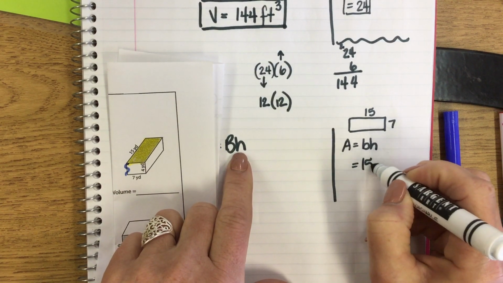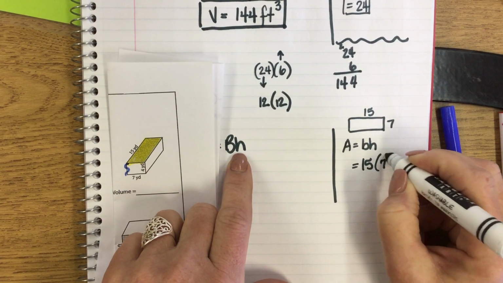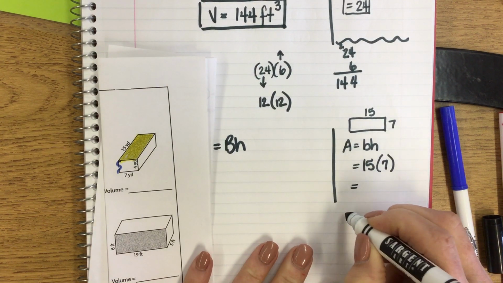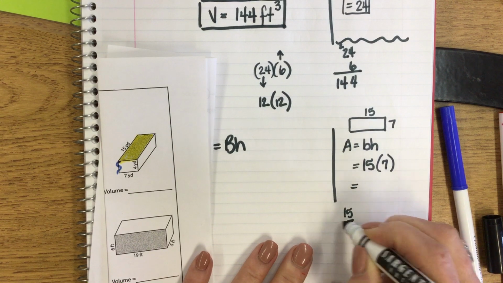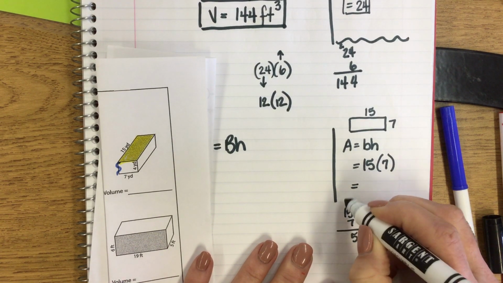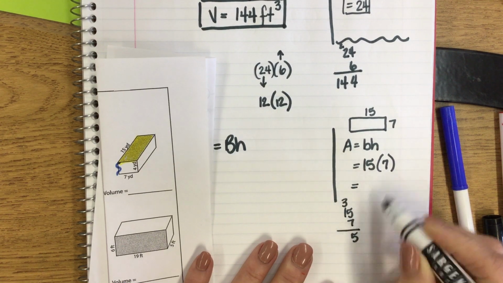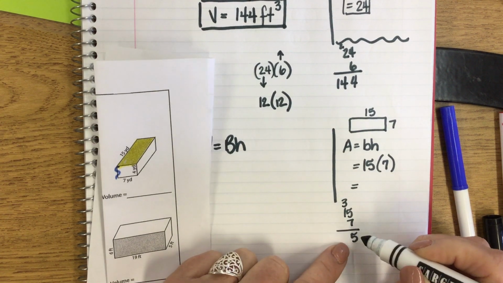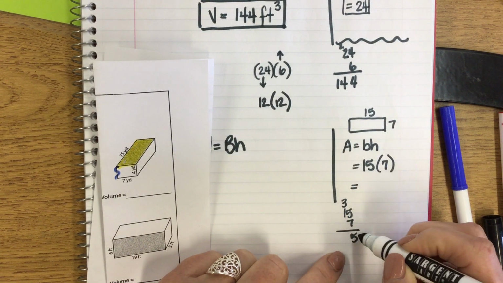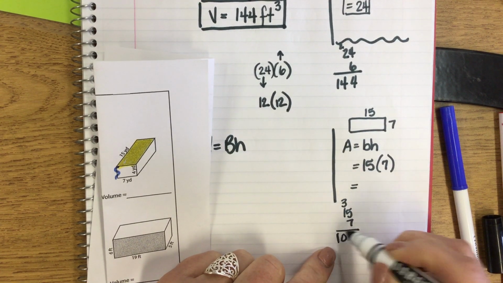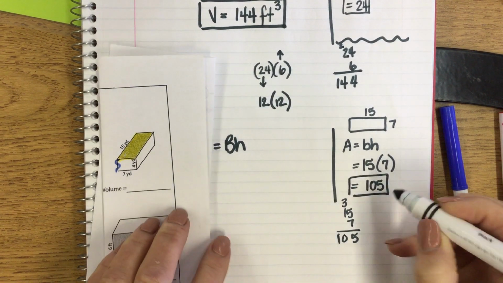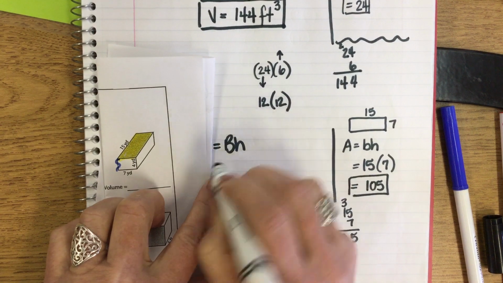So 15 times 7. Okay, what is 15 times 7? 7 times 5 is 35. Mr. Brock should have known that because any number ending in 5 is always going to end up with a 5. So not always, right? If it's an even number. All right, so 5, carry a 3, 105. That is the area. So now I'm going to substitute it.